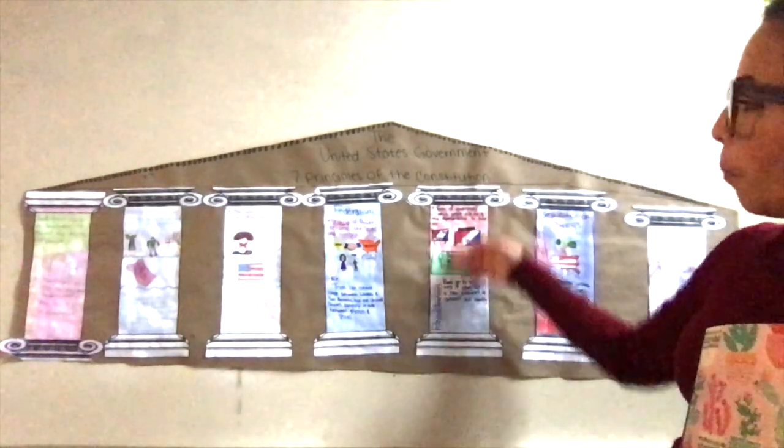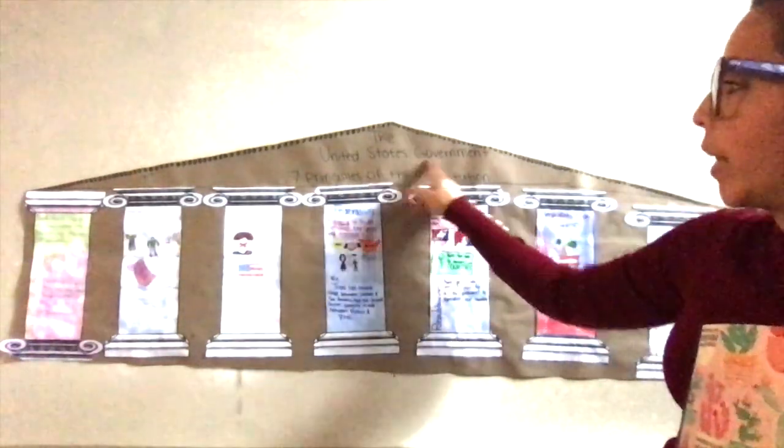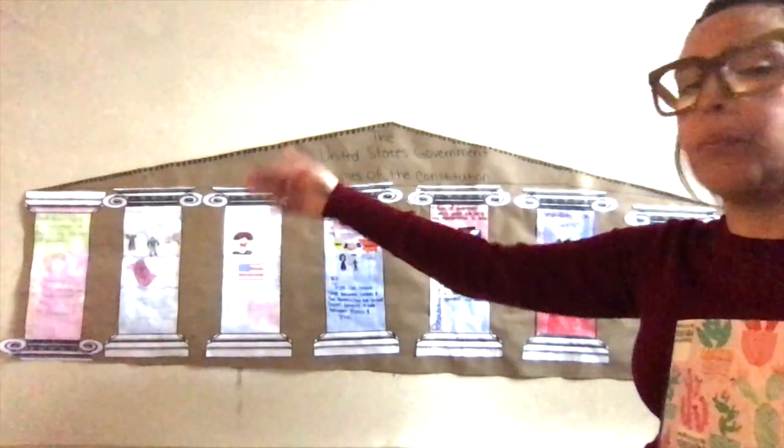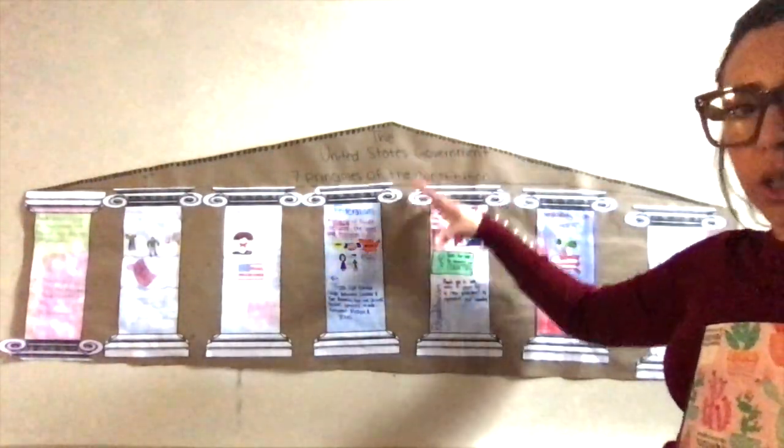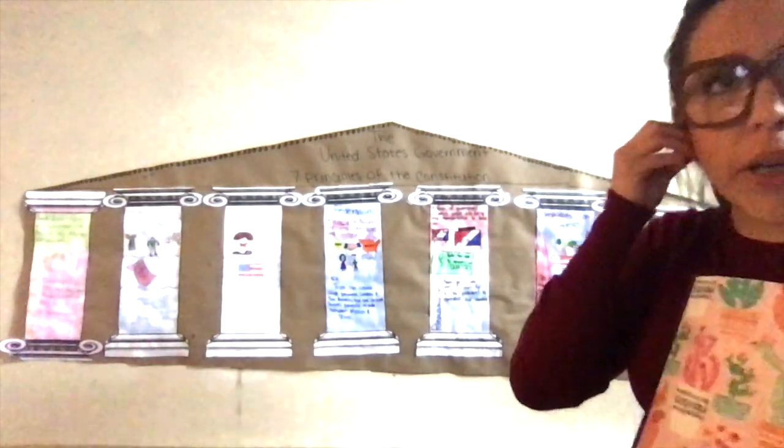The pillars represent the foundation of the United States government. So without these 7 principles, our government will kind of crumble, just the way the building would crumble without these pillars holding it up. So let's go ahead and get started.